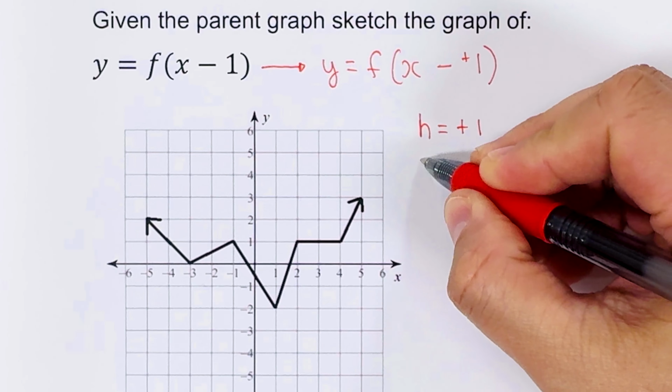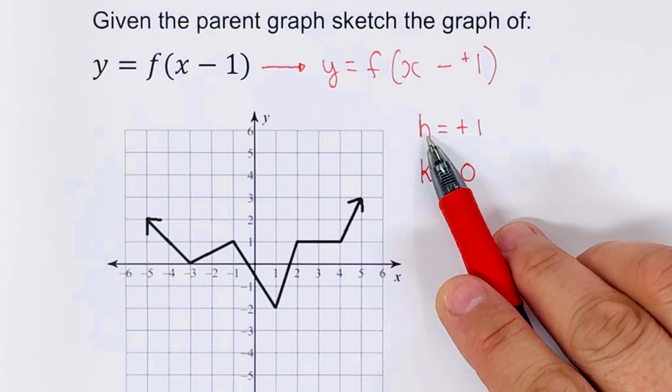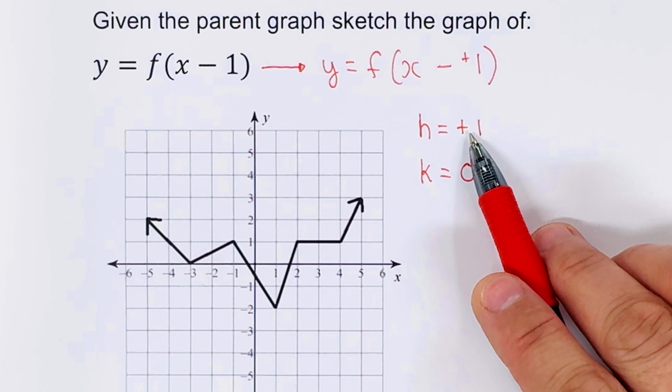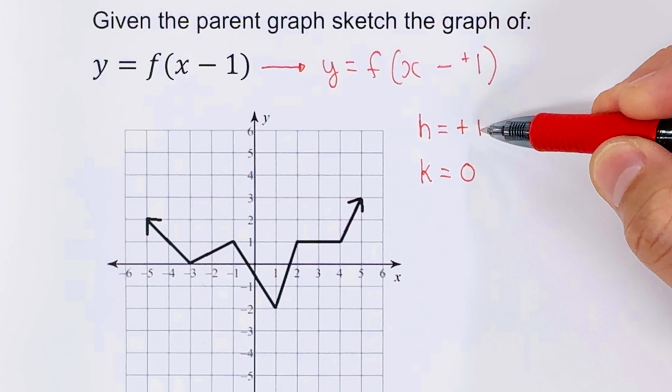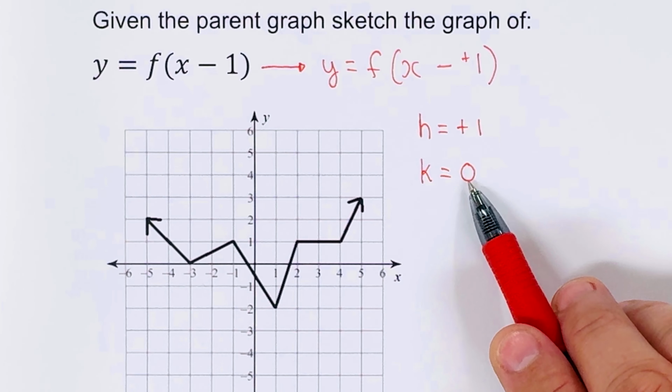Now we remember that the parameter h translates the graph left or right. Since this is a positive 1, it translates the graph to the right. And since k is 0, it does not move either up or down. So I'm just going to go ahead and write that up here.